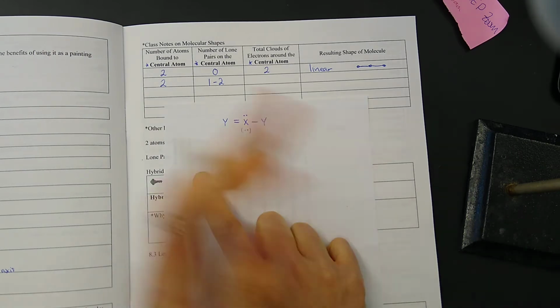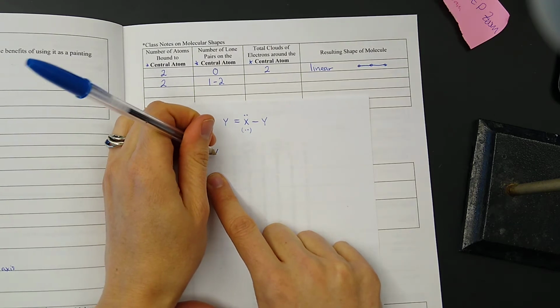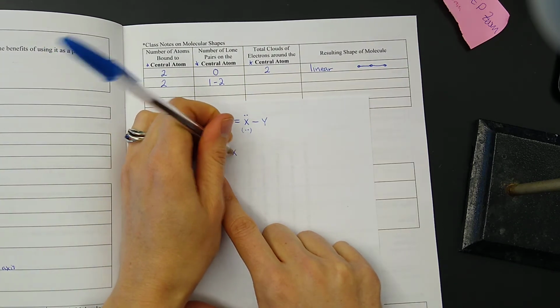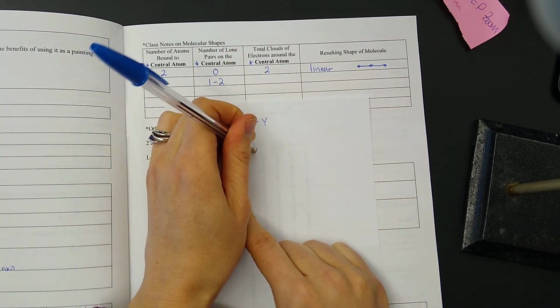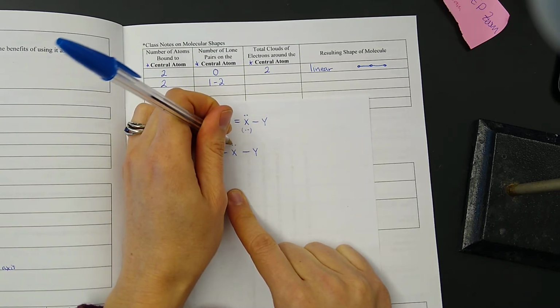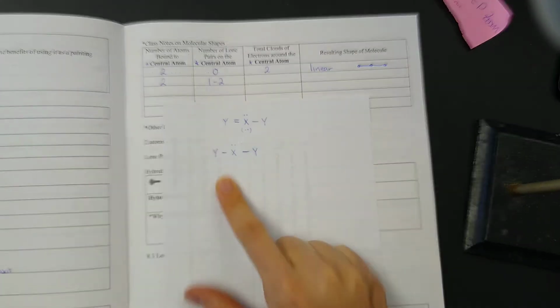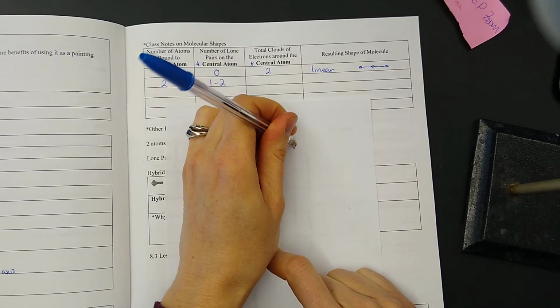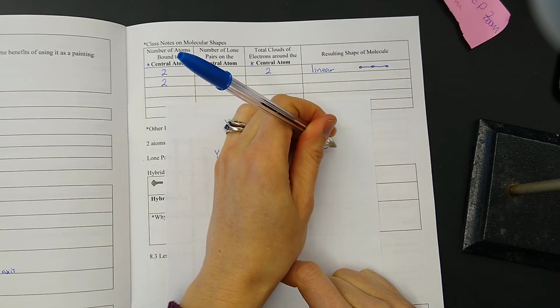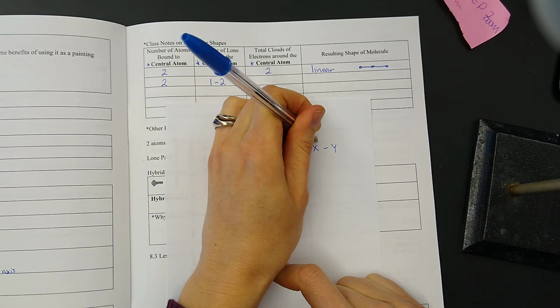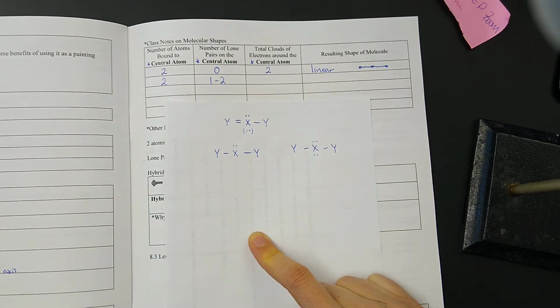Okay, now let me draw these both out one more time, but separate from each other. Okay, so this would be one example. So that has 1 lone pair versus this one, which has 2 lone pairs in the picture, okay?